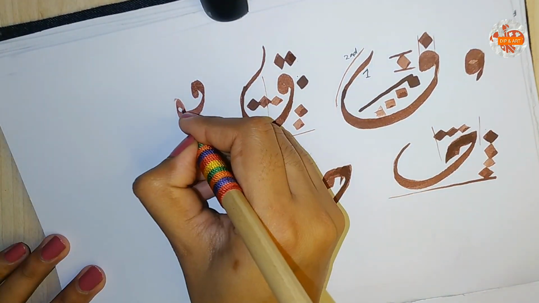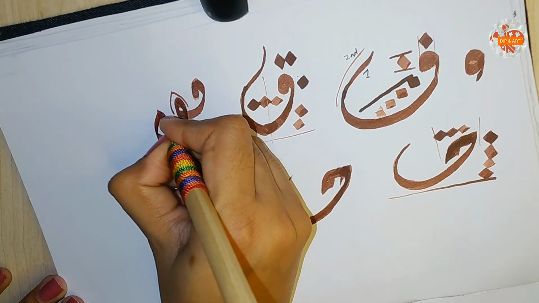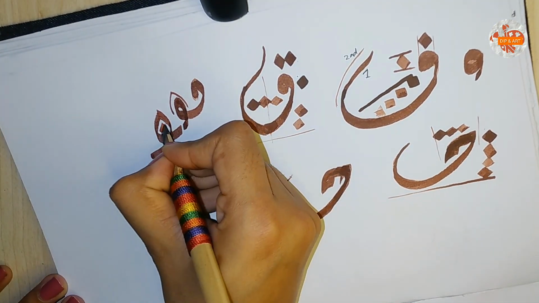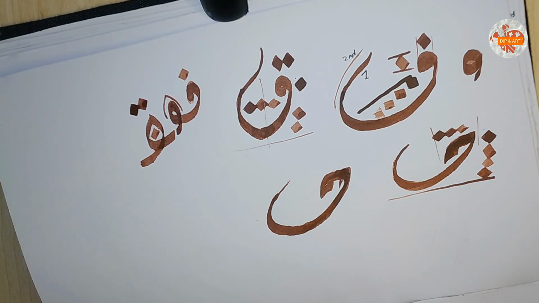Let's write some combinations. In making combinations, there is a different shape we use, which makes the cone shape, just like that. This is also used. There is a space of 1 dot in between this cone.